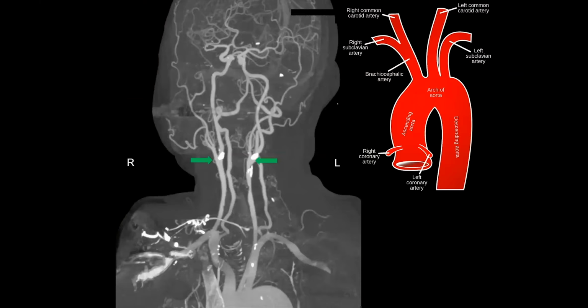All right, to begin very briefly, the common carotid originates on the left from the aortic arch, and on the right from the brachiocephalic artery, which comes off of the aortic arch. So as the common carotid comes up the neck, it bifurcates at the green arrows, forming the internal and external carotids.